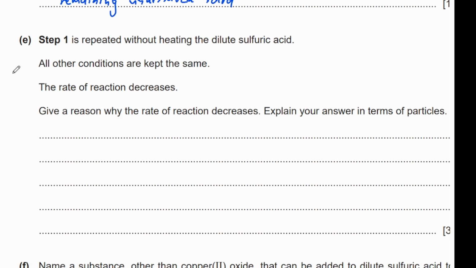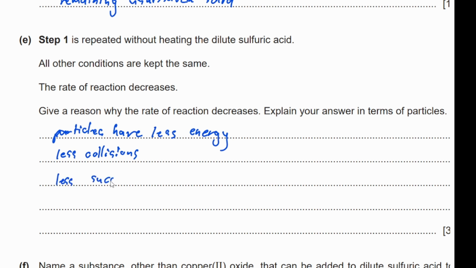Step 1 is repeated without heating the dilute sulfuric acid. All other conditions are kept the same. The rate of reaction decreases. Why? Because when you're heating something, you give the particles more energy. The rate of reaction decreases because particles have less energy. So what happens when they have less energy? There are fewer collisions, and then fewer successful collisions.